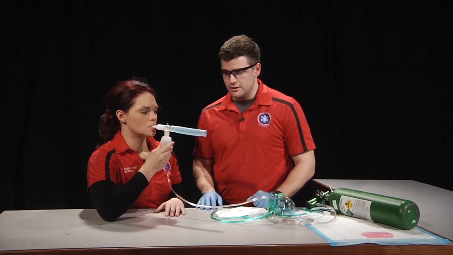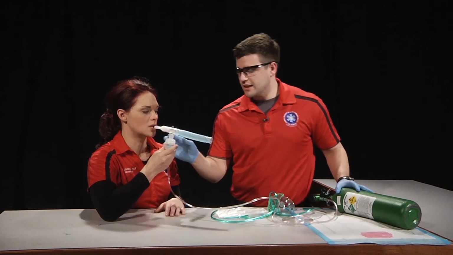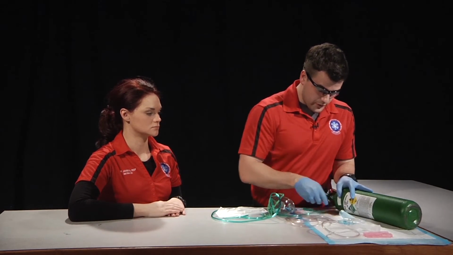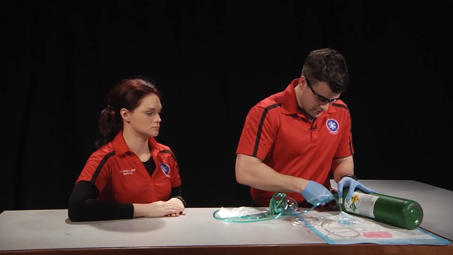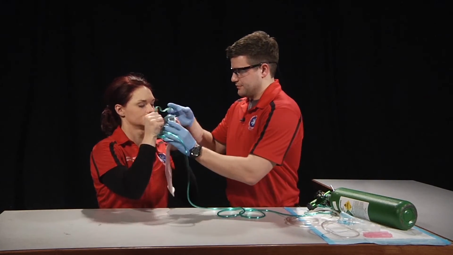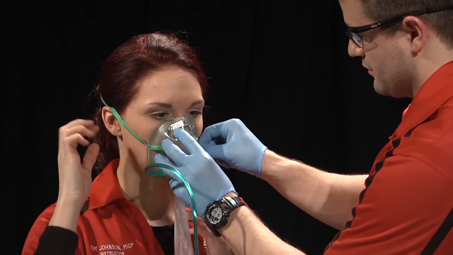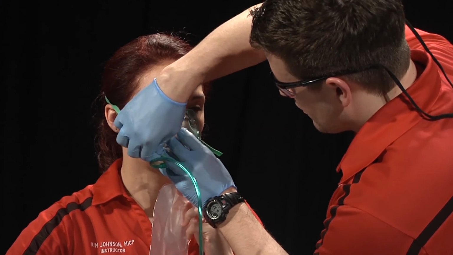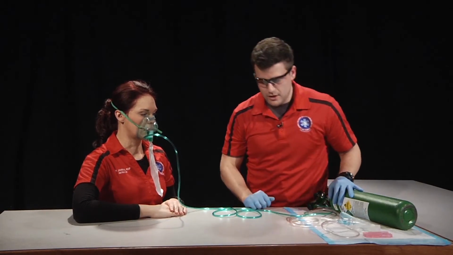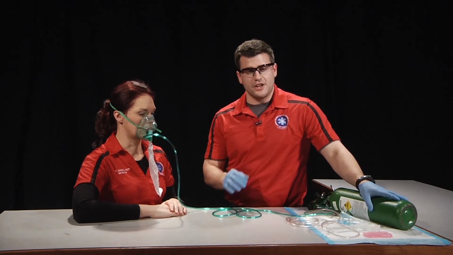Once the medication's gone, we'll go ahead and discontinue the oxygen, take the nebulizer from them, disconnect the nebulizer and reconnect our non-rebreather, and assist our patient in putting the non-rebreather back on. Turn the oxygen back on to the appropriate setting, and we're now going to monitor our patient for the desired and adverse effects of the medication that we administered.